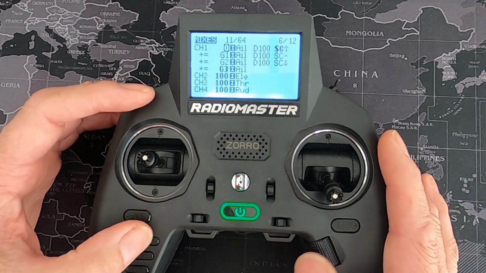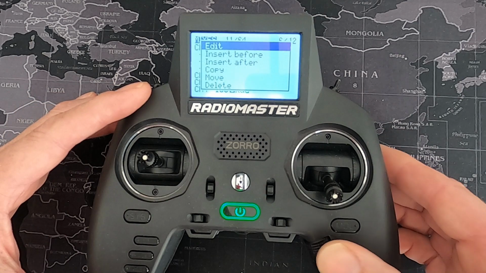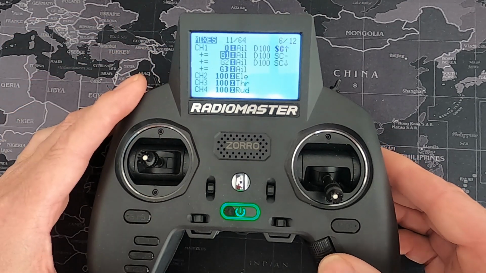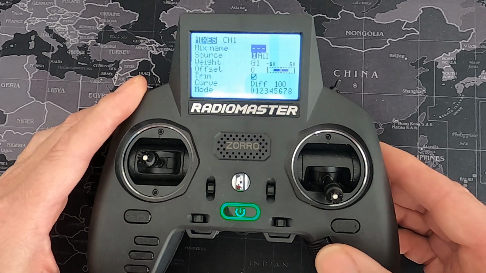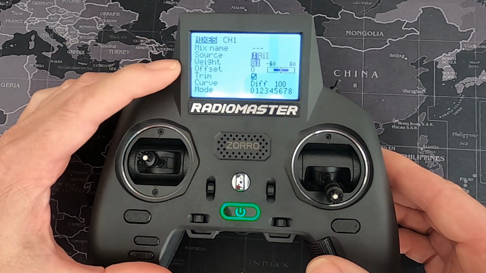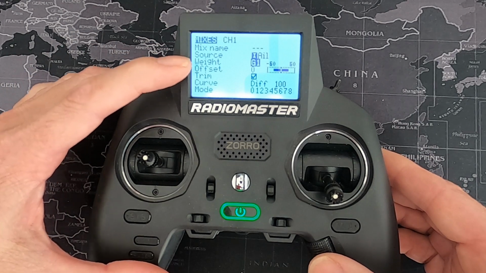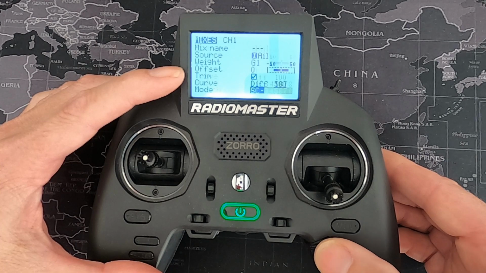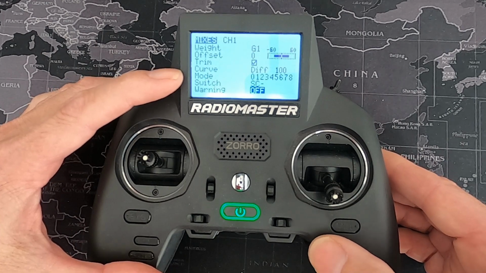Then we would add a line. And we do that by holding down and say insert after. I'm going to come back out. And then you'll edit that line. And it will be source aileron input. The weight is global variable 1. Offset 0. Diff 100%. And switch SC in the middle position.